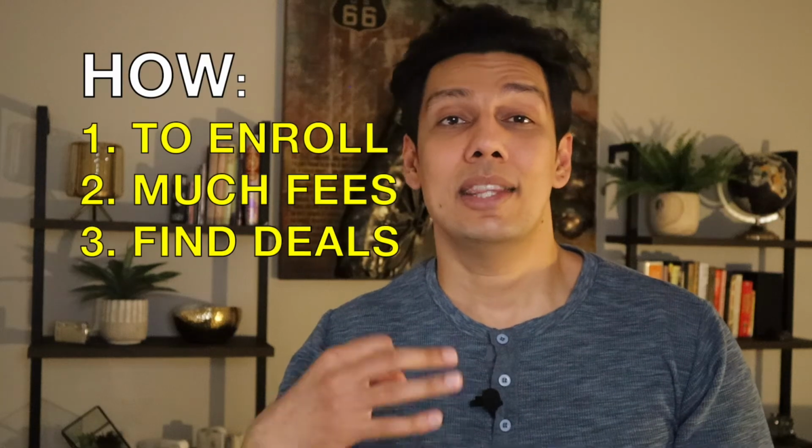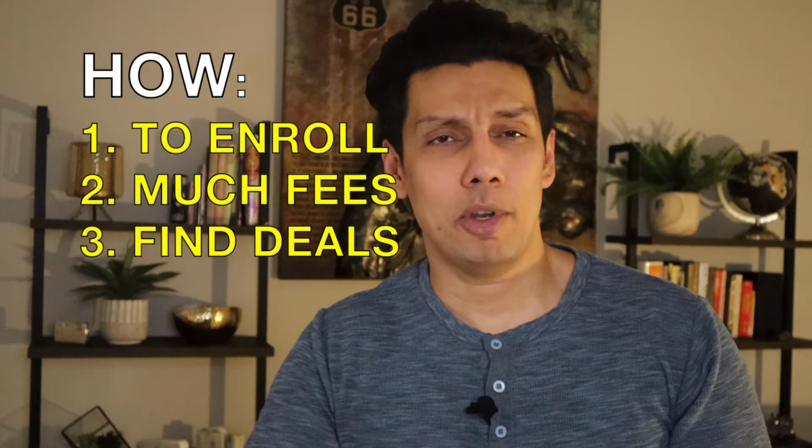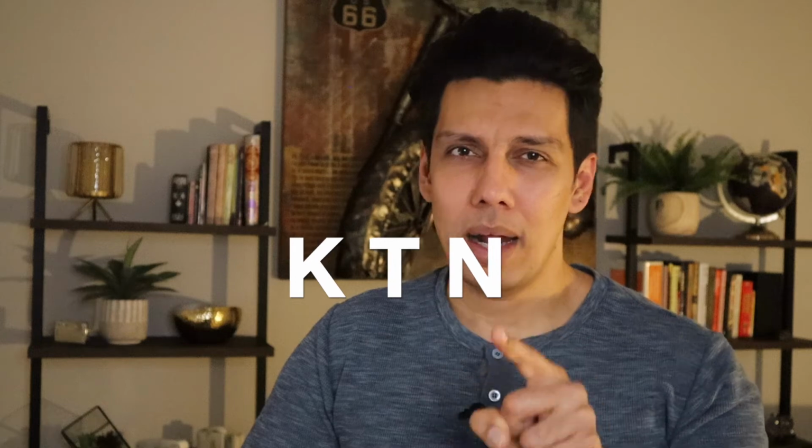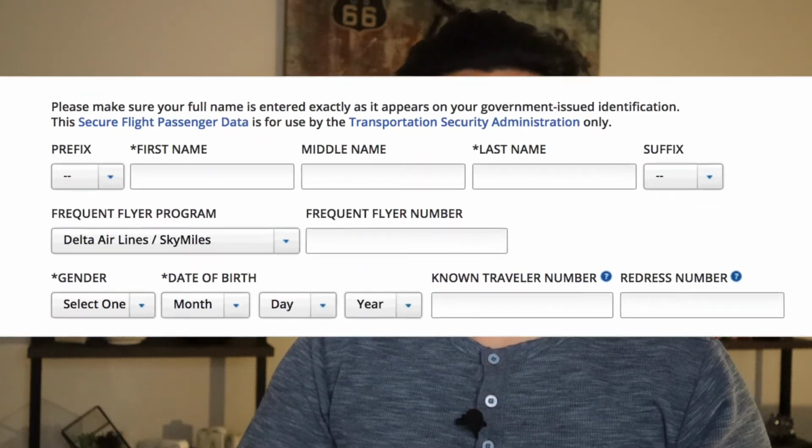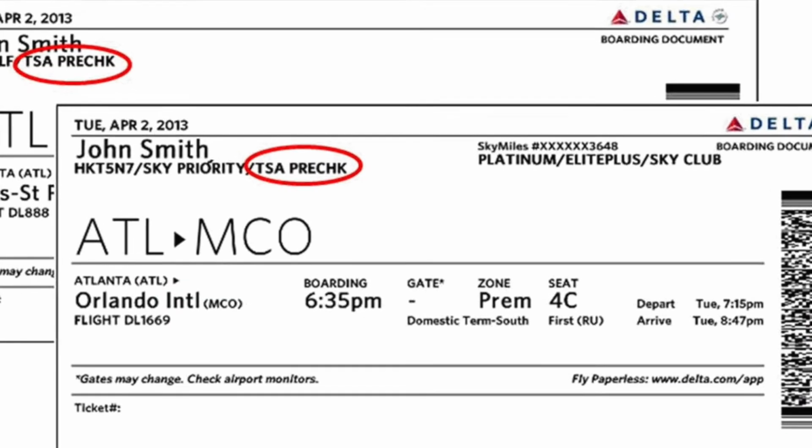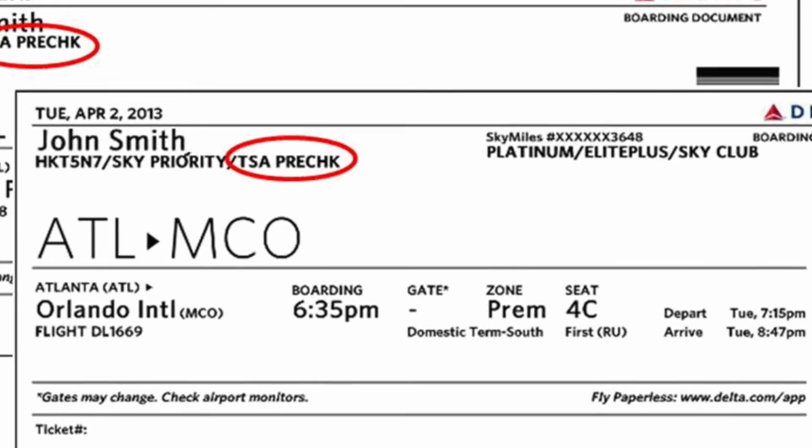So we have discussed the three hows of TSA PreCheck, but it's also very important to know that with TSA PreCheck you get a KTN number, and this KTN number has to be entered by you while booking your flights. Because if you miss or forget to add your KTN number or the TSA PreCheck number while booking your airline ticket, then your boarding pass will not say that you are TSA approved, which means you have to go through those long security lines at the airport.